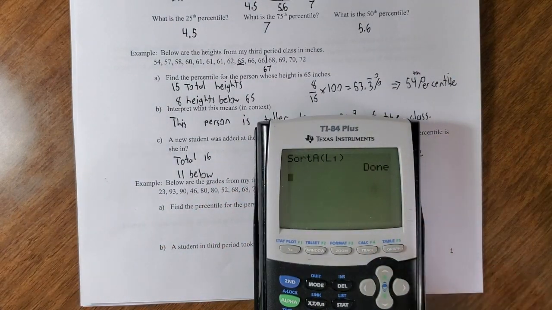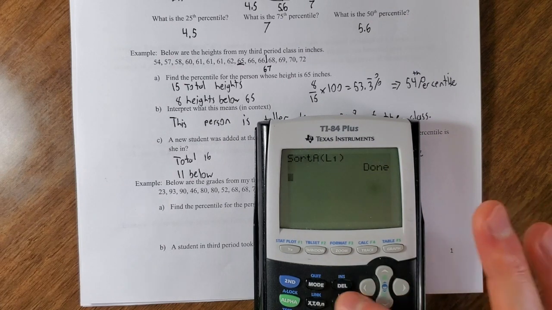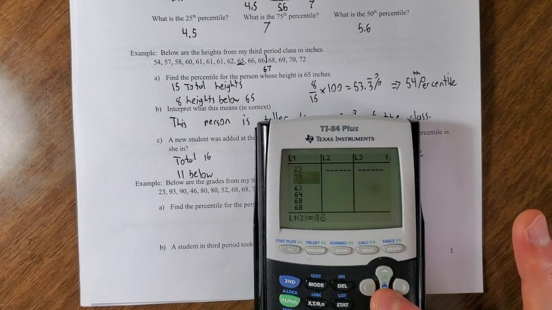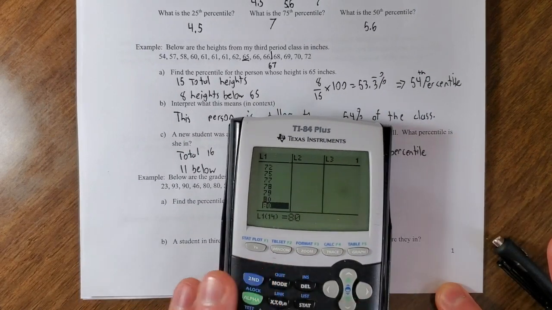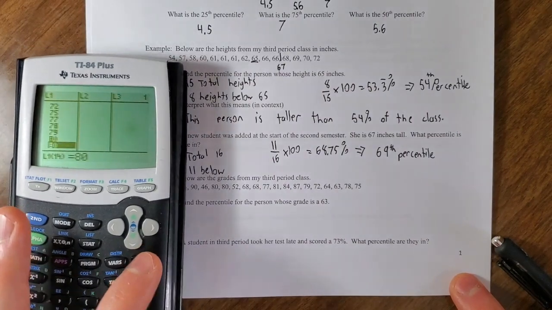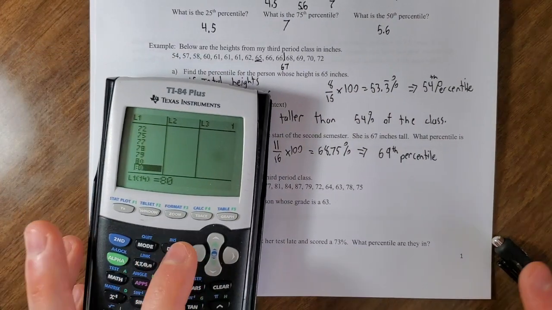Sort. Sorting's done. Now when you go back into your list, you can hit edit again. They should all be in order, which I won't make you recopy down the order. As long as you have that there that's easy to read, that's good enough for me.